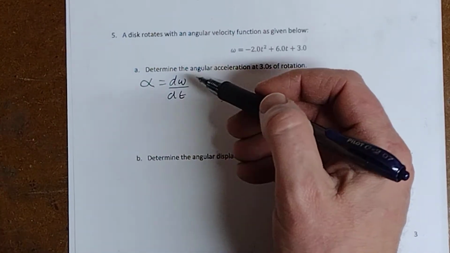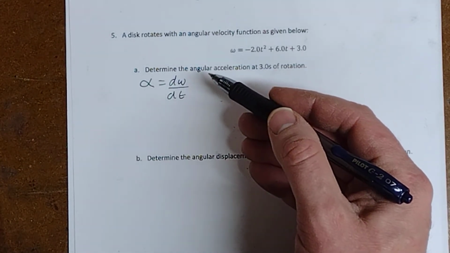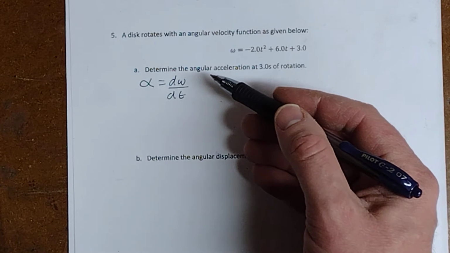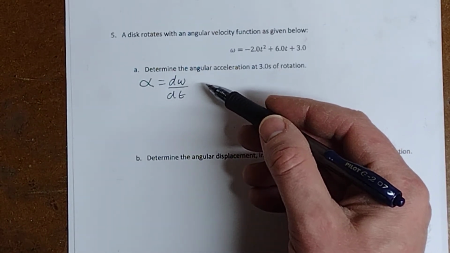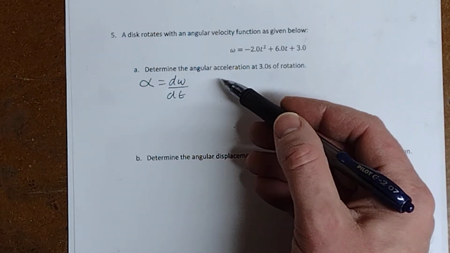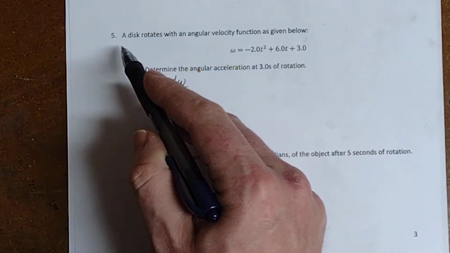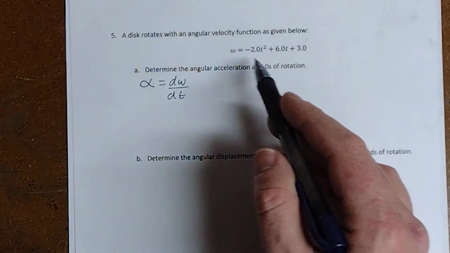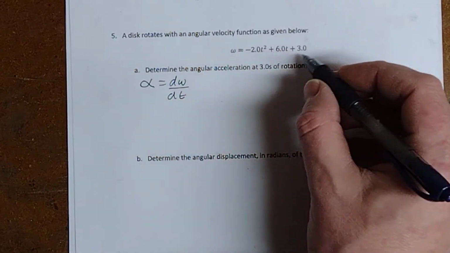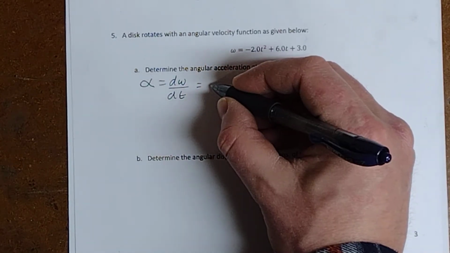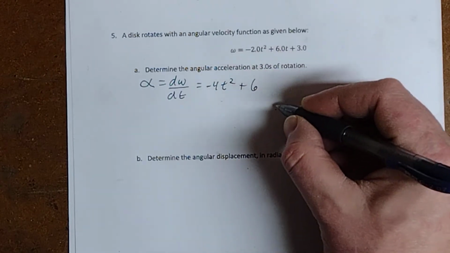I tell you what, sometimes it's easier to just not include the word angular, and just read it as velocity and acceleration, right? So determine that with a disc rotates with a velocity function as given. Determine the acceleration at 3 seconds. So the derivative of this function with respect to time is negative 4t squared plus 6, right?